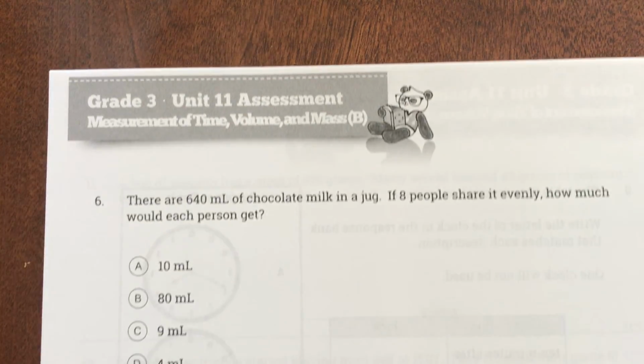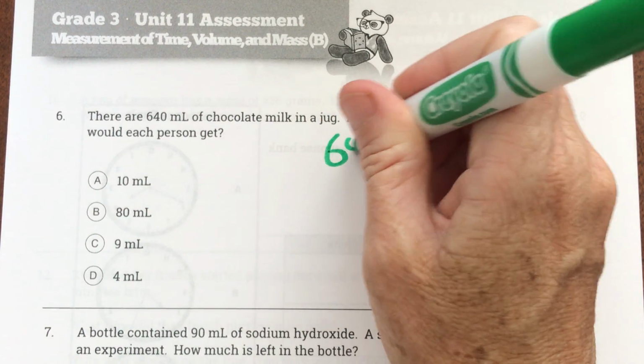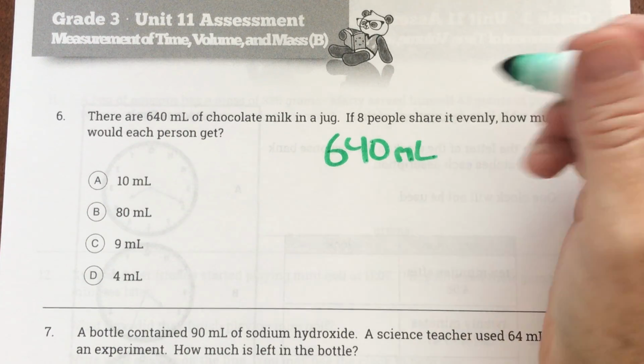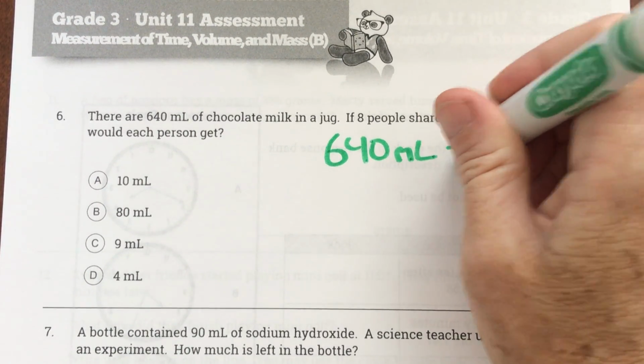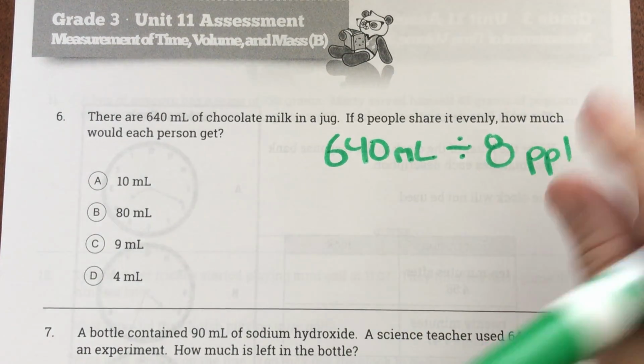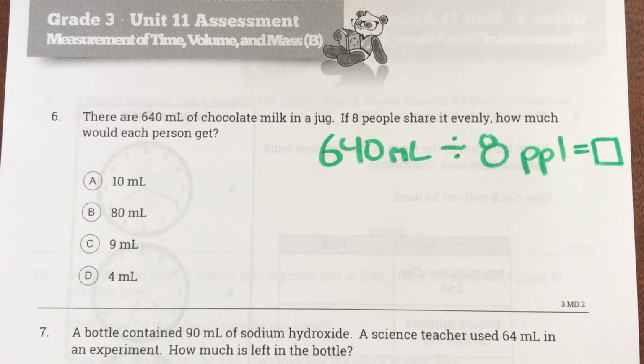Okay, let's look at number 6. There are 640 milliliters of chocolate milk in a jug. If 8 people share it evenly, how much would each person get? Okay, so that tells me that I have 640 milliliters, and they want me to share it, which means I'm going to divide it among the 8 people. That's what they're telling me. So that's a division problem.